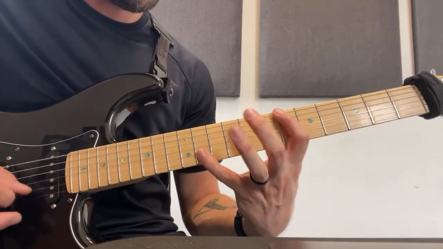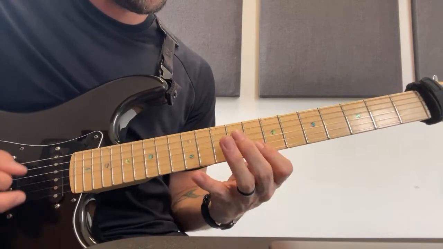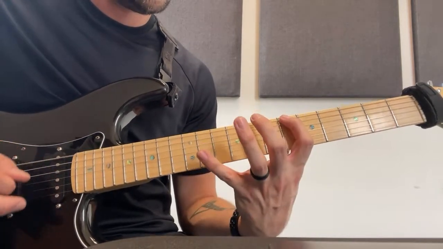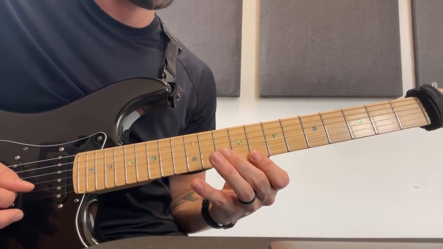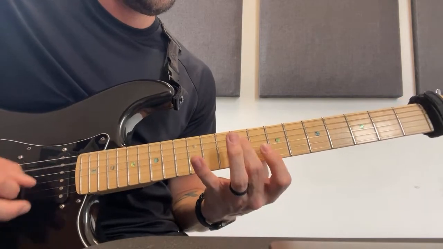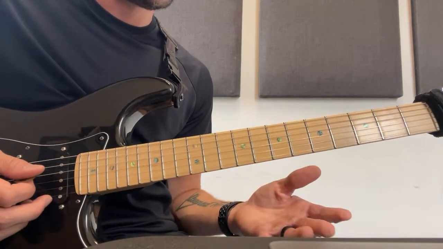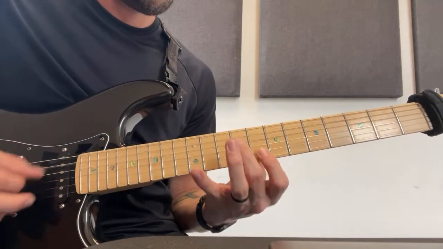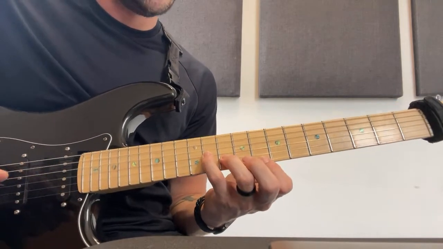It's a really tough one. So I would work on just that, because that's a pretty tricky part. We're just playing a diminished lick here, right?